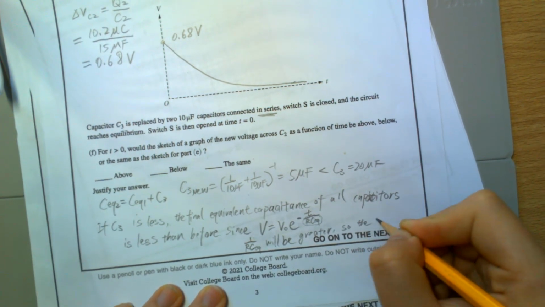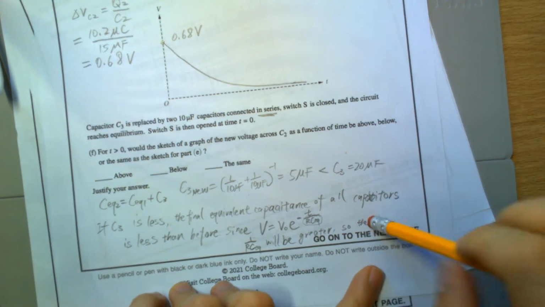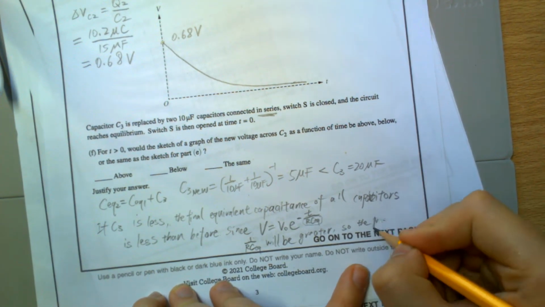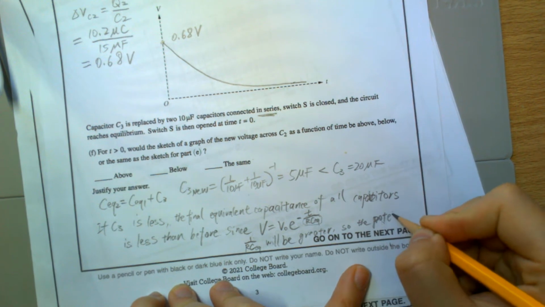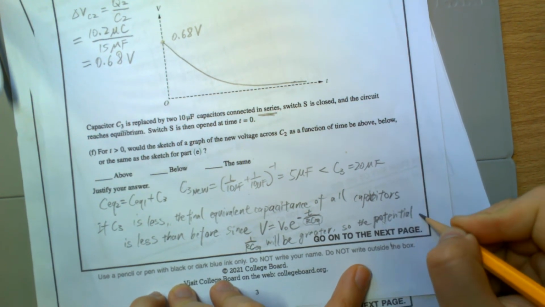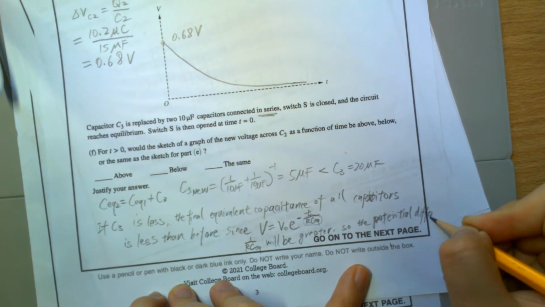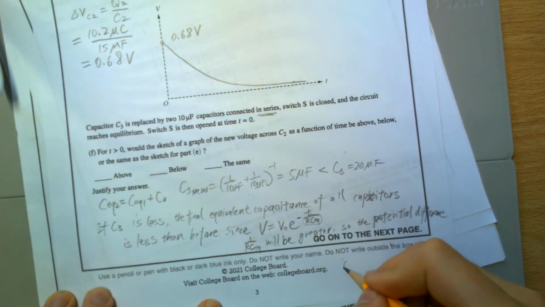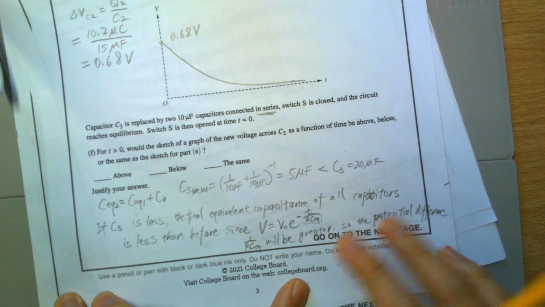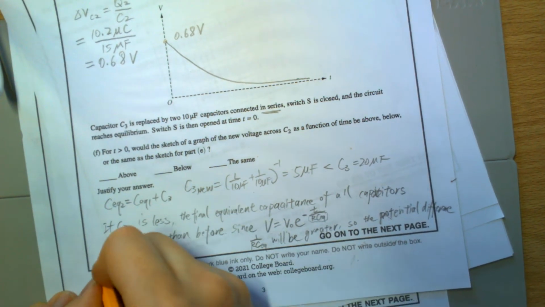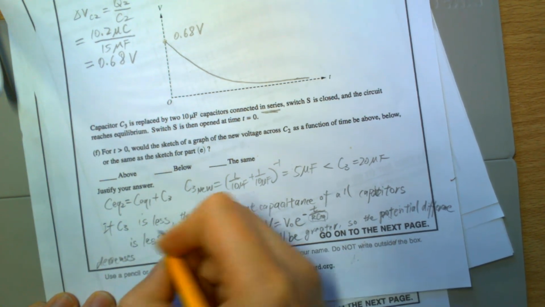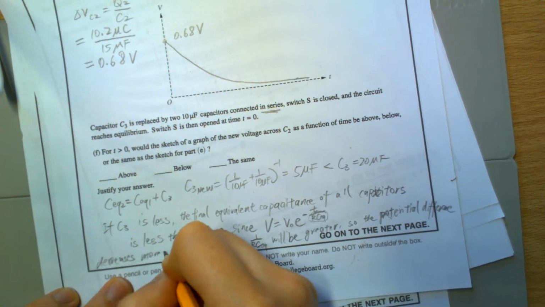So the voltage, or the potential difference, I'm going to write it here, I should not write outside the box, decreases more quickly.